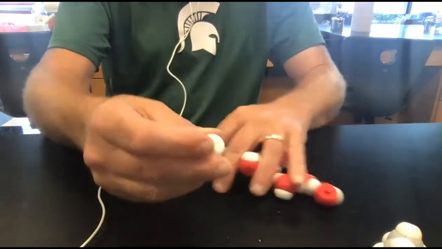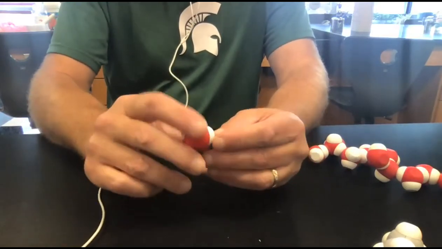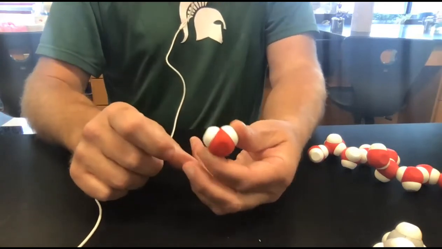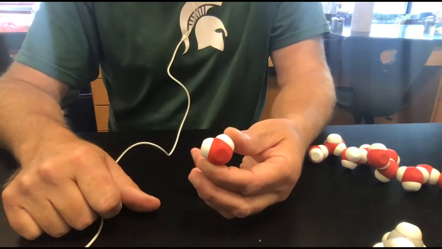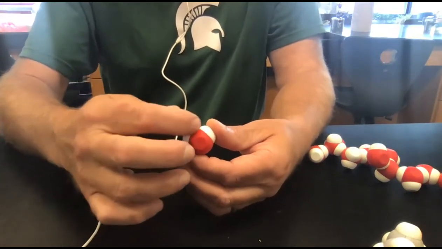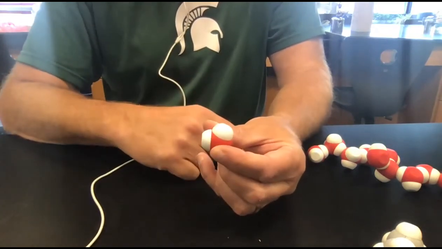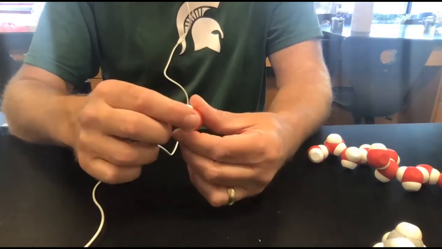So here's a single water molecule. You could probably figure out what's what. What do you think represents the oxygen? Correct. This larger red structure is the oxygen. Therefore, the two white structures represent the hydrogen, H2O.